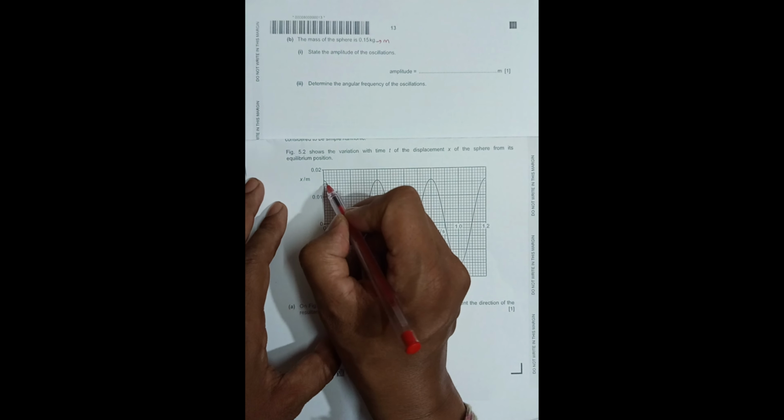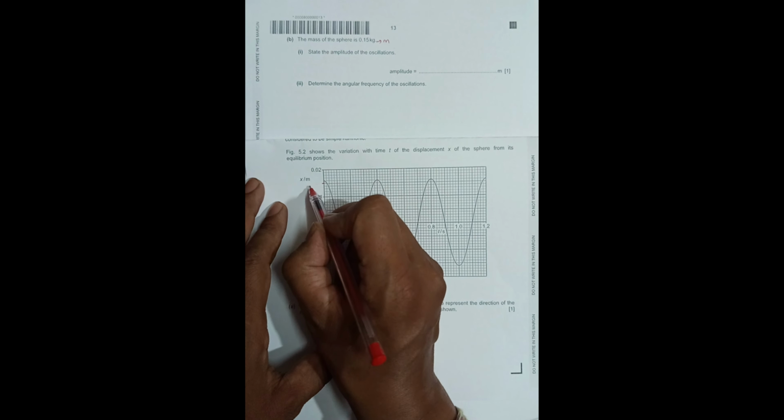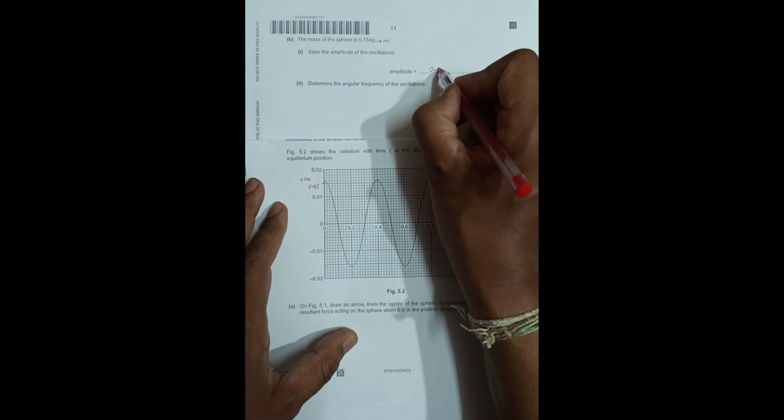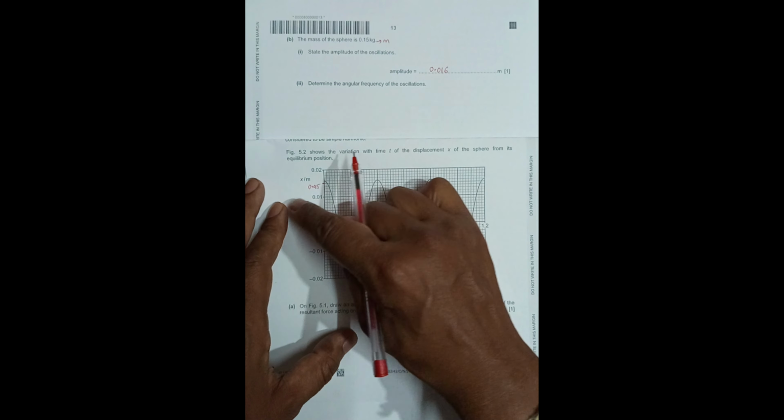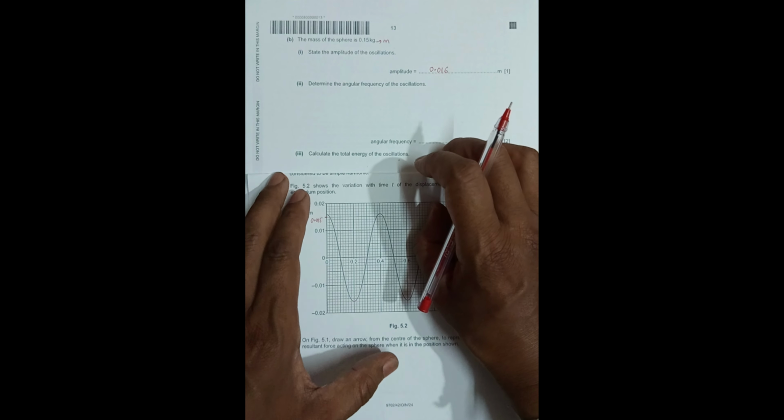So in the graph, what we have is this is x, and the maximum x is here. So this is 0.01, 0.02. So this thing should be 0.015, then the one next is 0.016. So it should be 0.016 meters. Now determine the angular frequency of the oscillation.